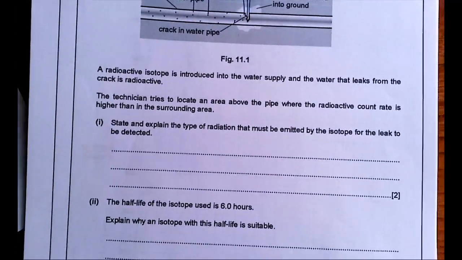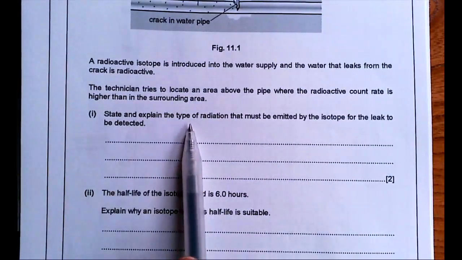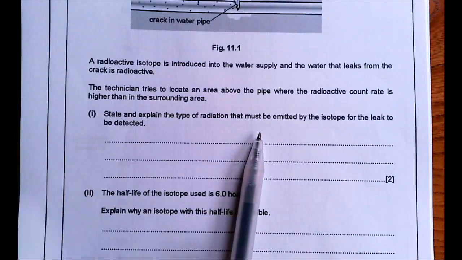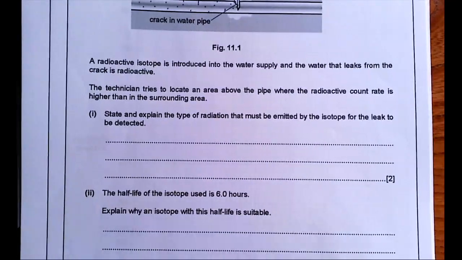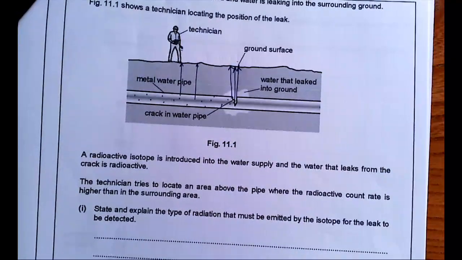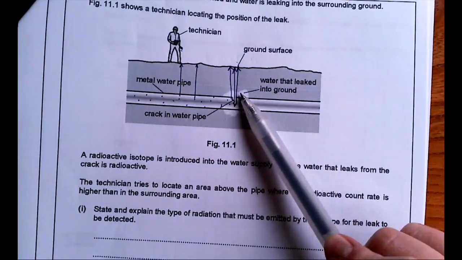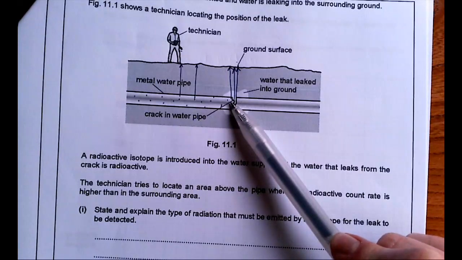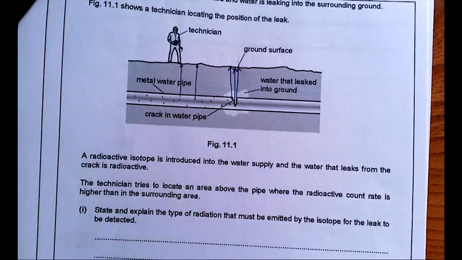So the question asks you to state, so say and explain why the type of radiation must be emitted by the isotope to be found, for the leak to be found. Sorry, words not coming out today. So we know, going back to the diagram, that alpha is going to be stopped by the mud for sure, even where we get to the leak. We also know that beta will be stopped by that bigger distance.